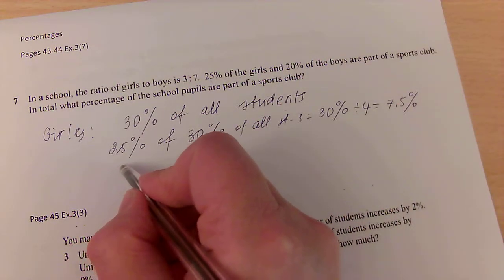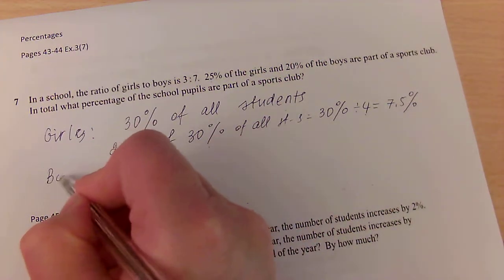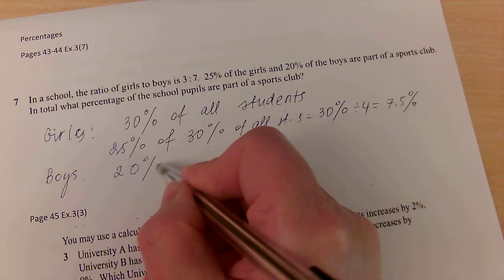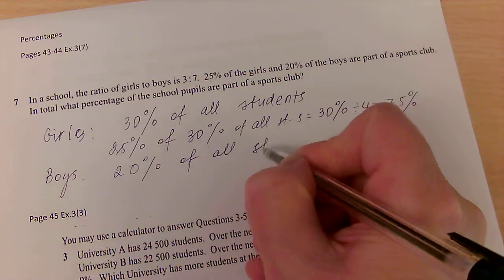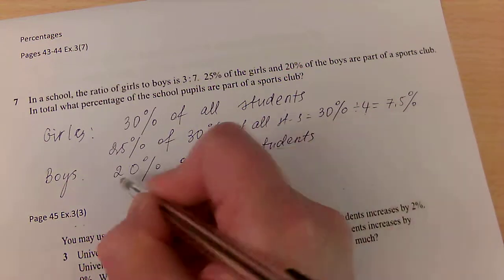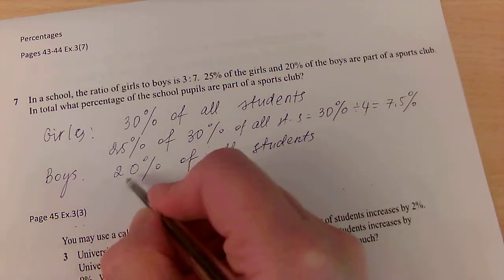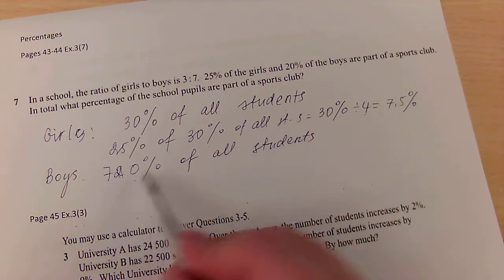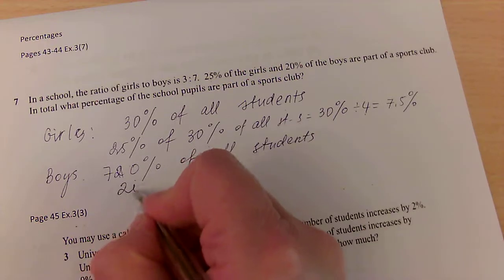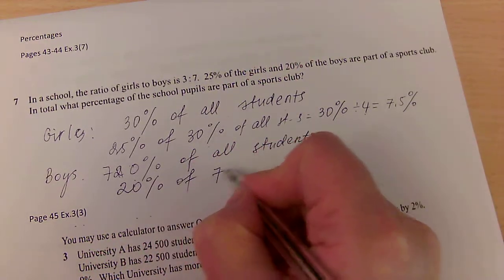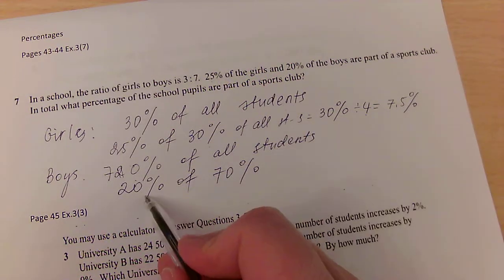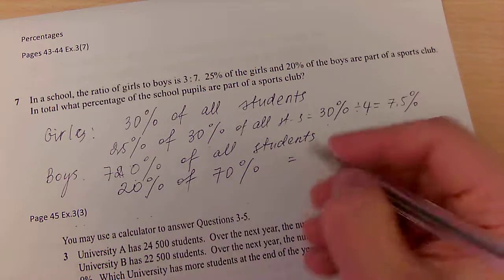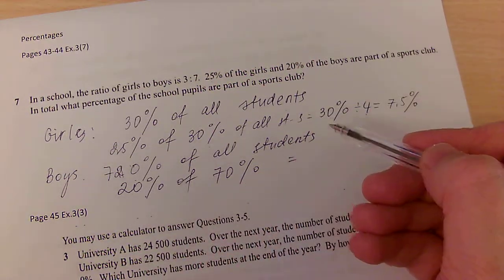So for boys, 20%. There were 70% boys of all students in school, but 20% of boys do sport. So to find 20% of 70%, you divide by 5, because 5 times 20 is 100, so 20% is 1/5 part of the total.